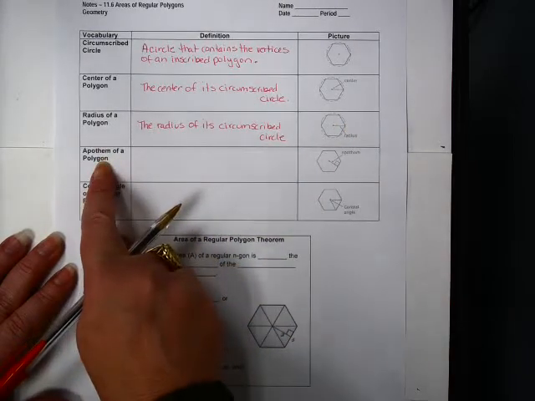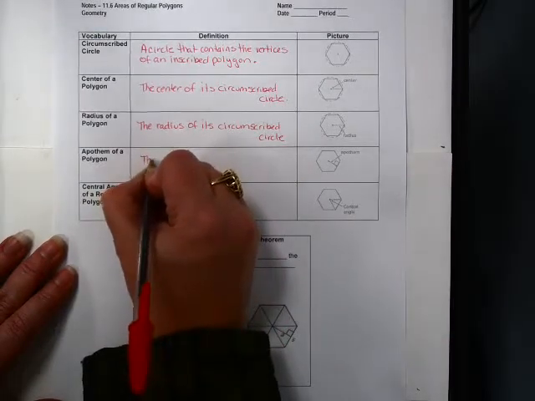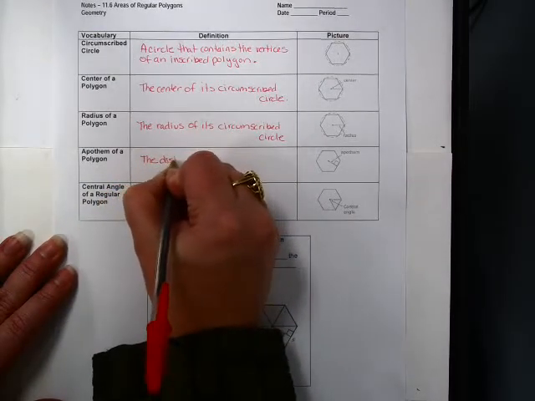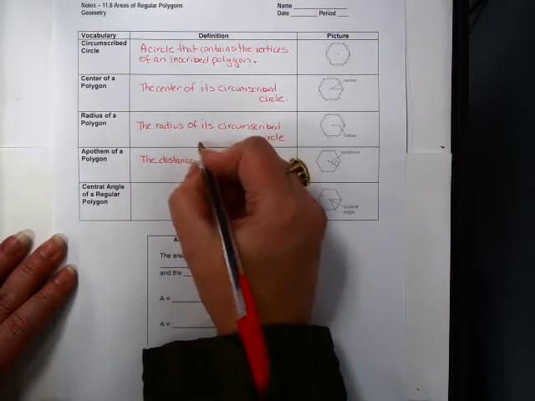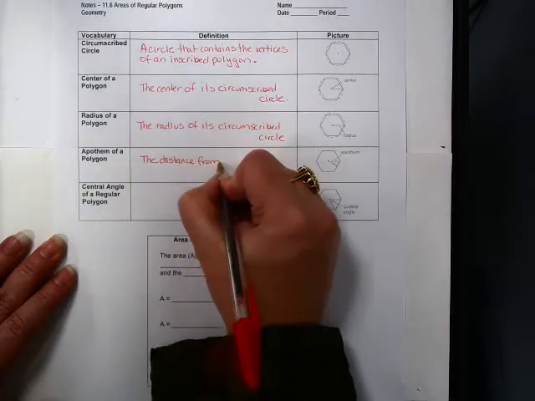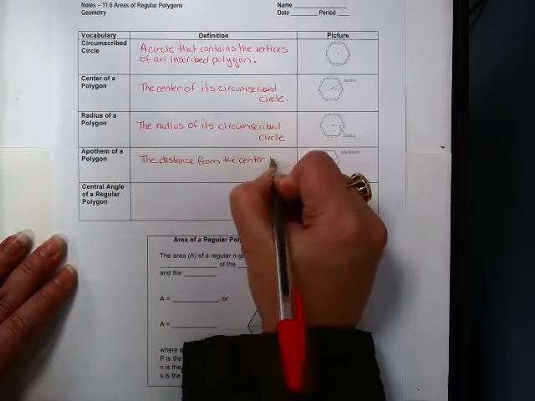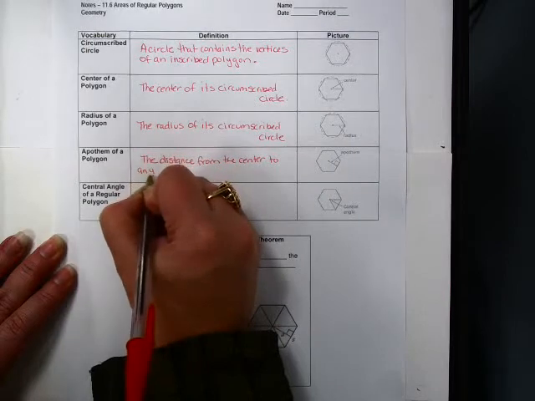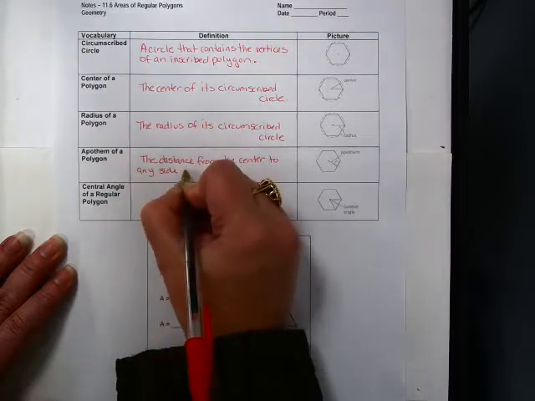Apothem. The apothem of a polygon is the distance from the center to any side of the polygon.